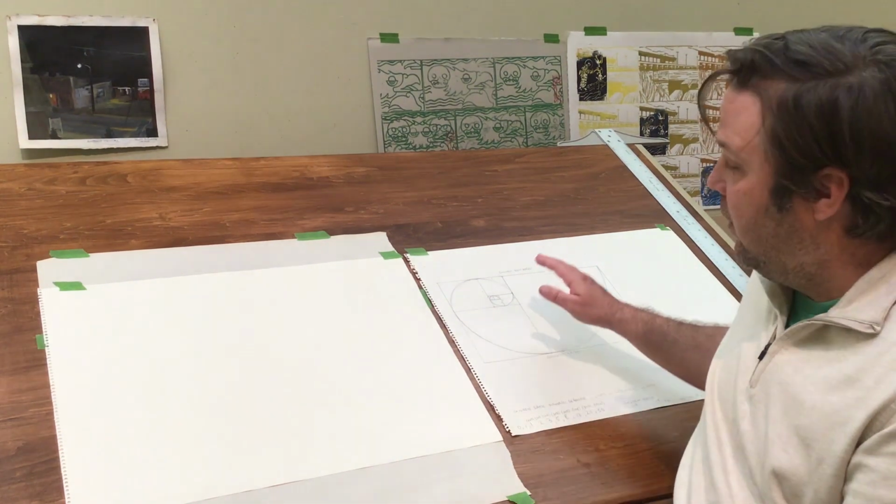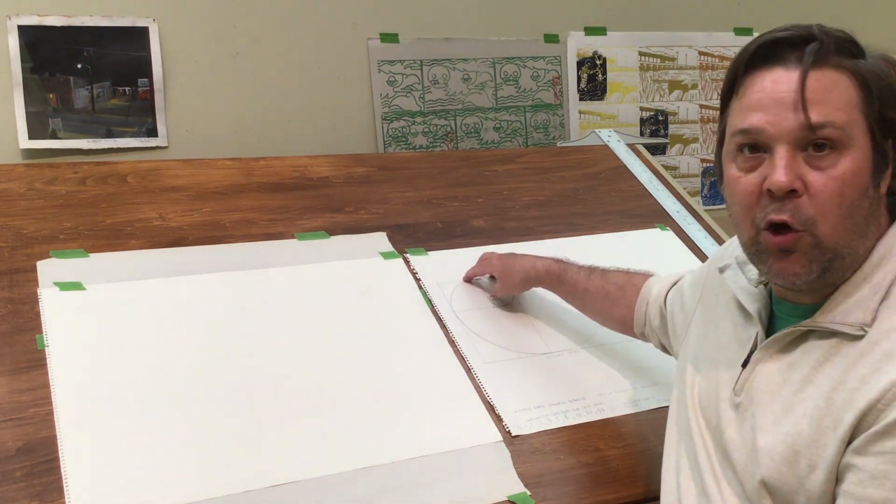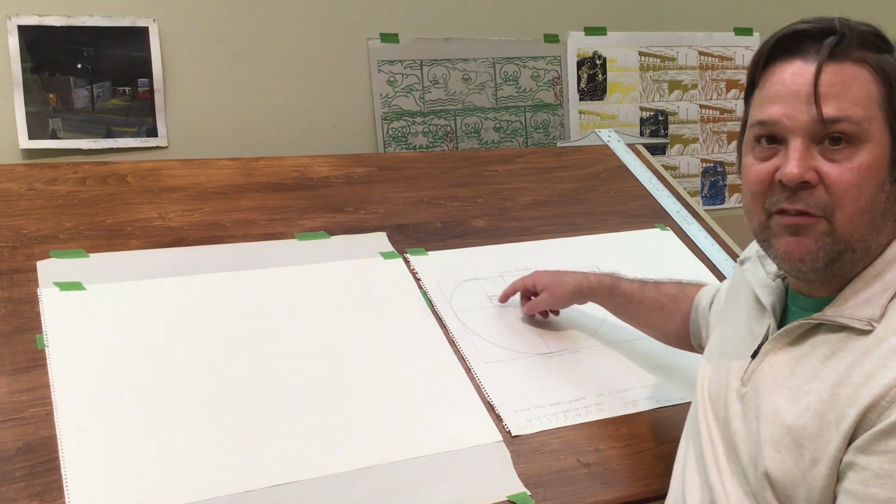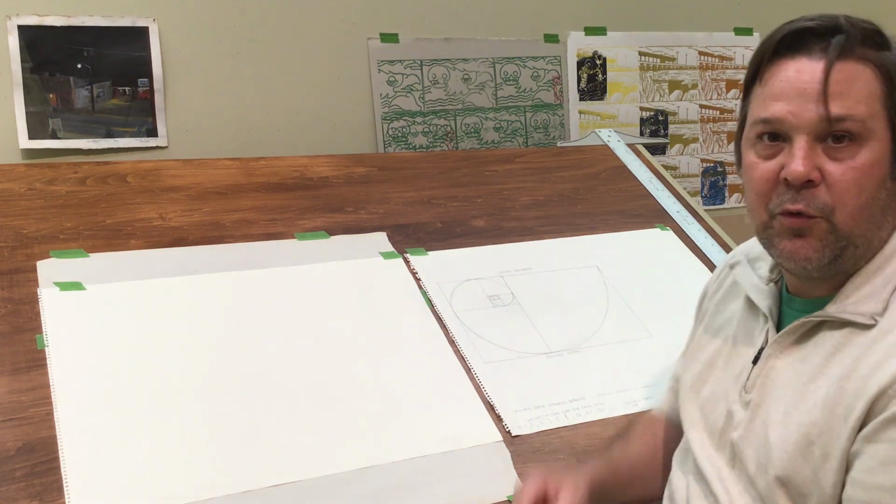And I'm going to go over that with you, and also how to make a golden rectangle, and then eventually how to create this golden spiral.